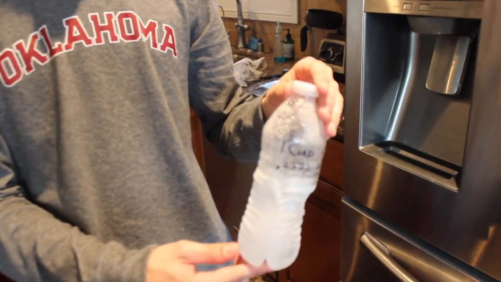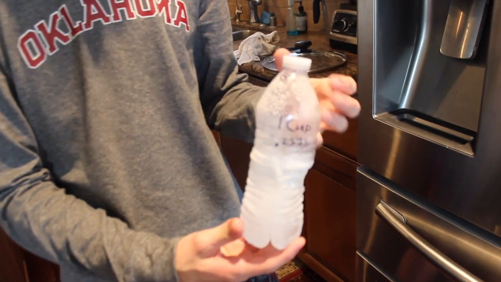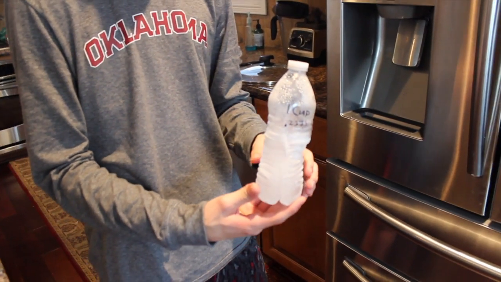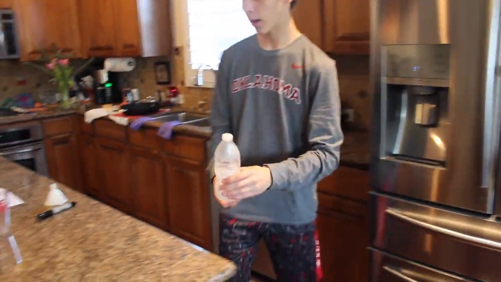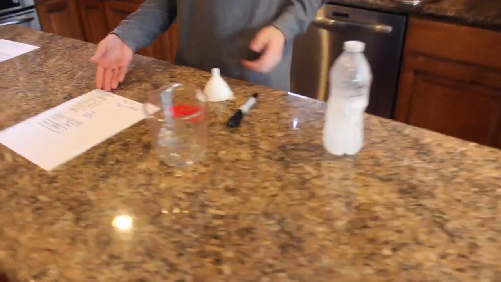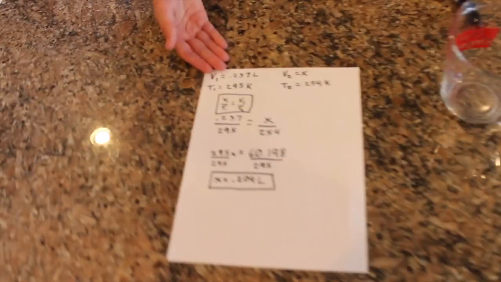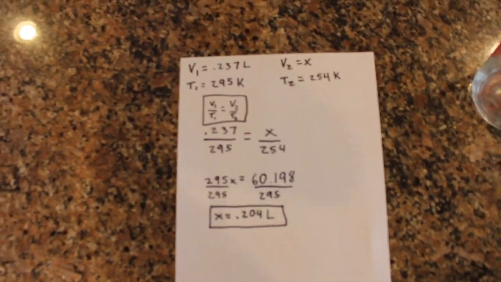As you can see, the gas inside the water bottle has shrunk, compressing the bottle due to the decrease in temperature. And over here, we have the calculations using Charles' law to prove that this is what happened.